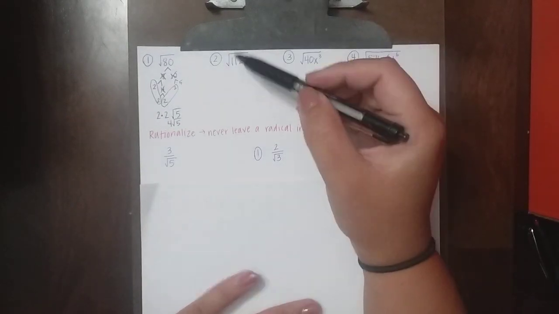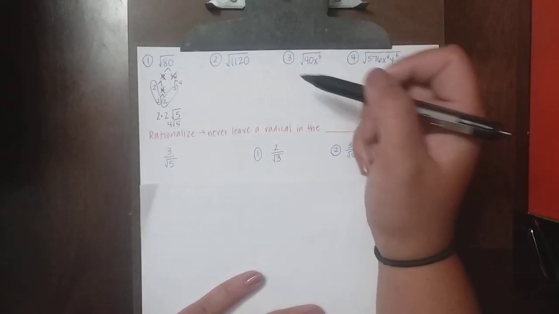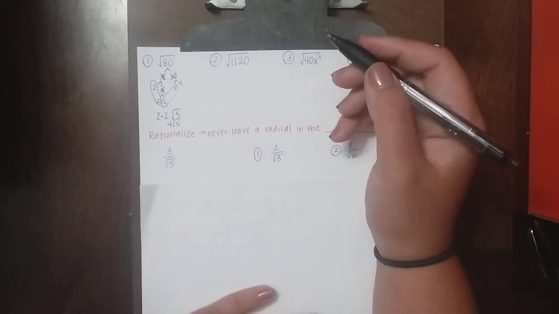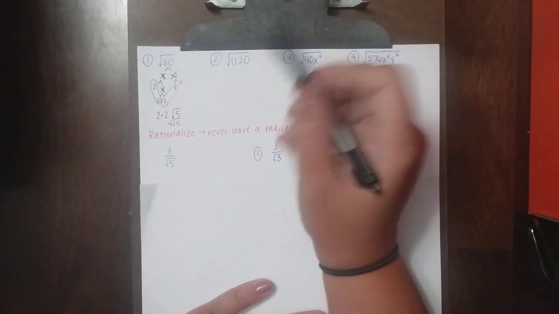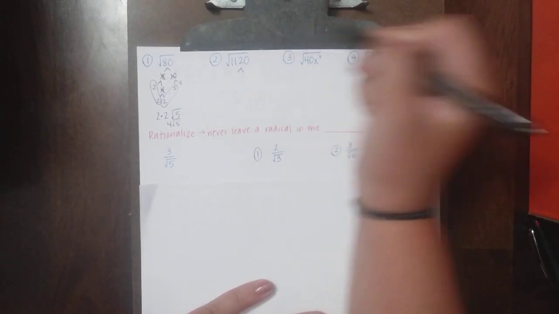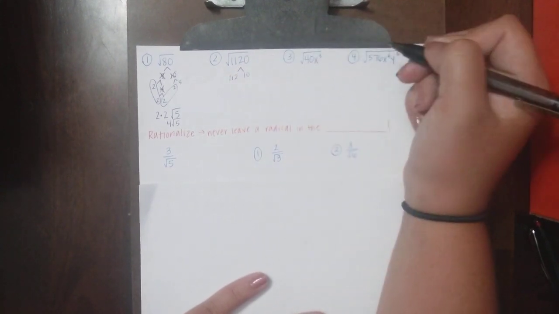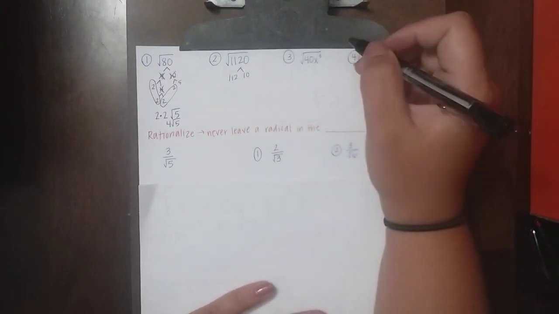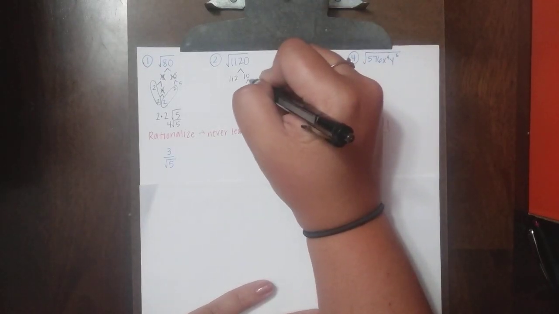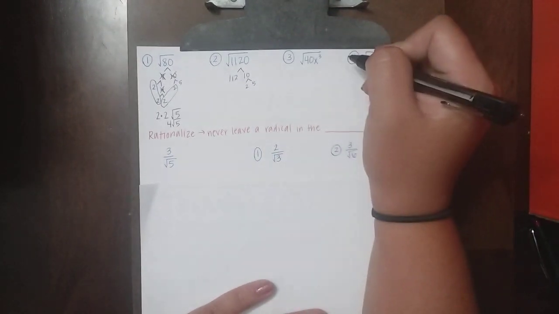Okay, so for number 2, I have this huge number. Just start breaking it down. Go with what comes to mind. So I know it ends in a 0, so I'm going to make this 112 times 10. That narrows it down some for me. The 10 I know I can break into 2 times 5.